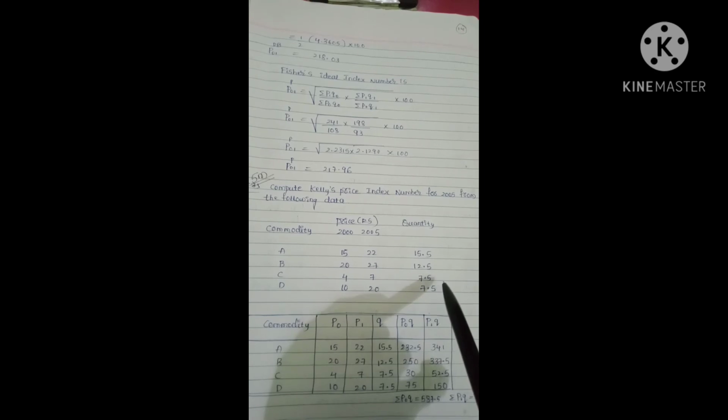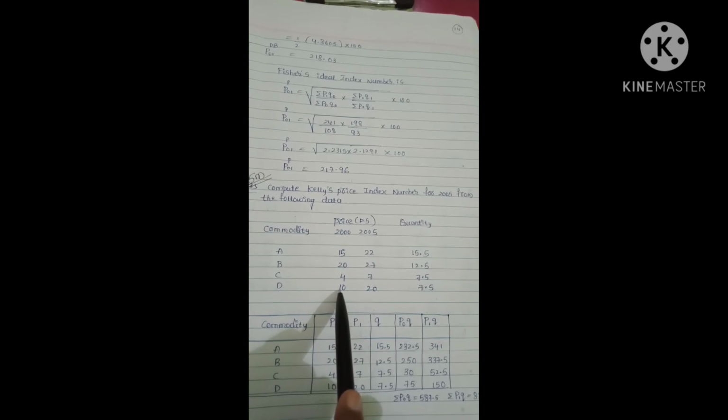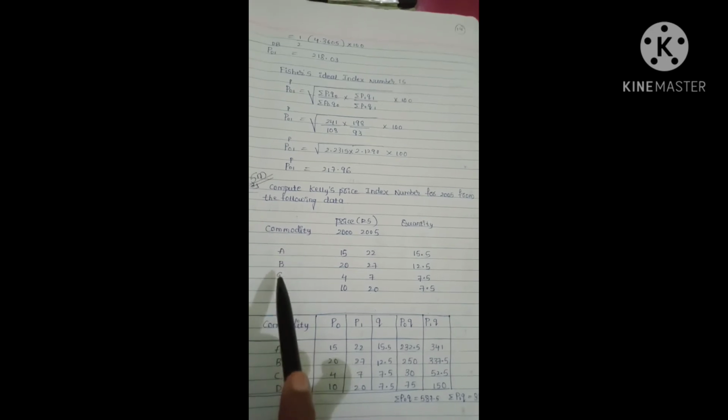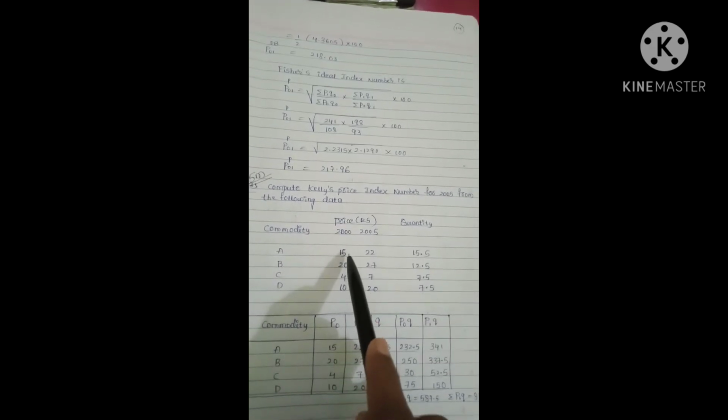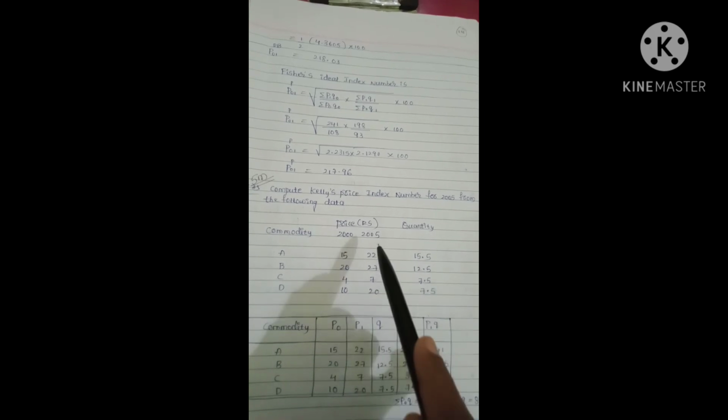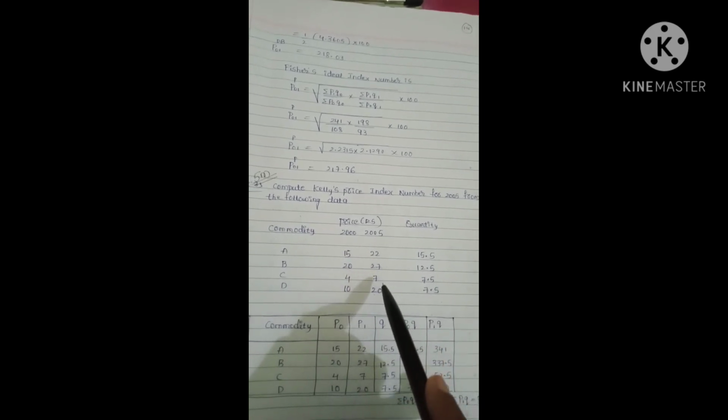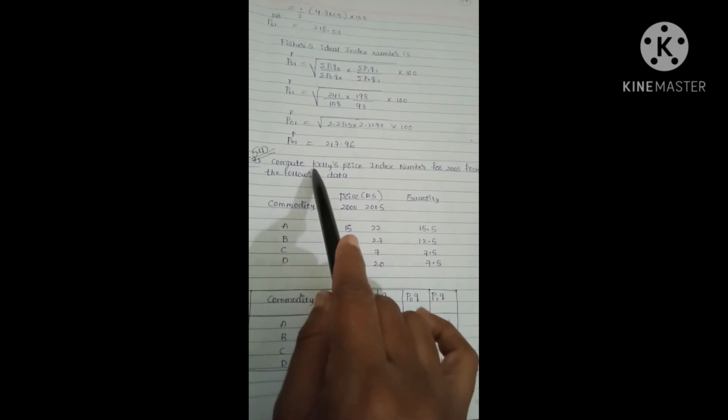In quantity only quantity is given, not in base year and current year. What is the quantity value? 15.5, 12.5, 7.5, 7.5. This table is given. In this table commodity price in base year and price in current year and quantity values are given. What is the commodity? A, B, C, D. Price value in base year 15, 20, 4, 10 and 2005, 22, 27, 7, 20 and quantity values 15.5, 12.5, 7.5, 7.5. By using this table we calculate Keely's price index number.